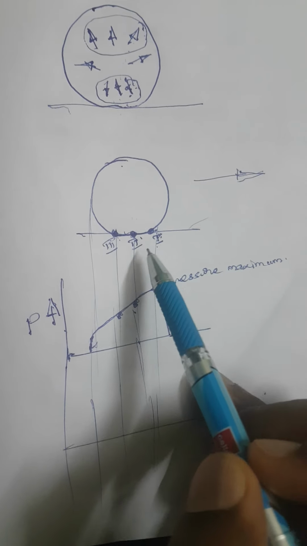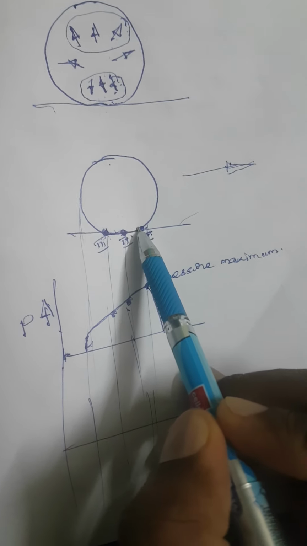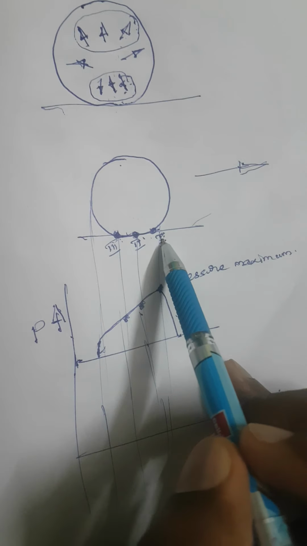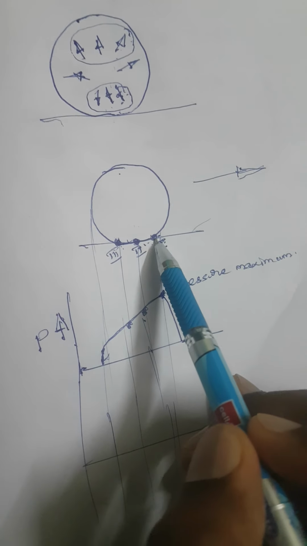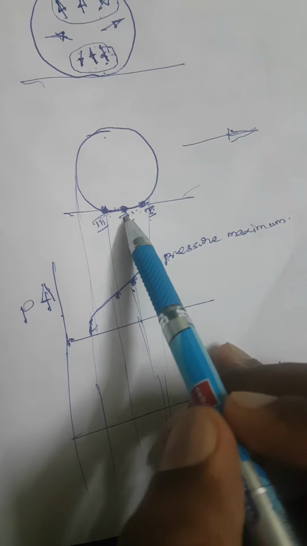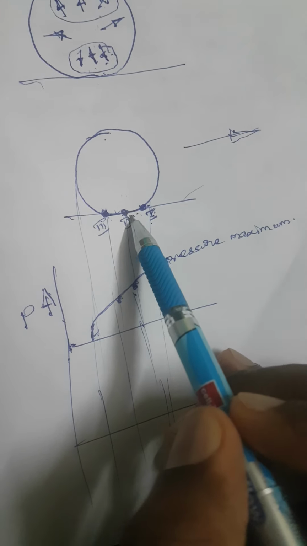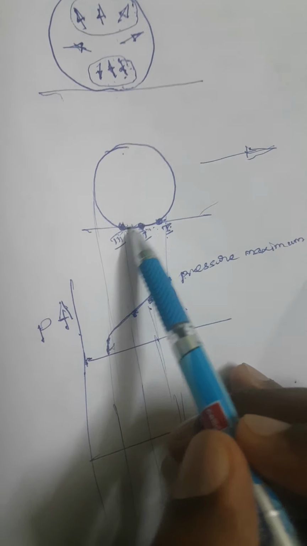Actually what happens here, in the previous session we concluded that the velocity here will be higher than at this one.